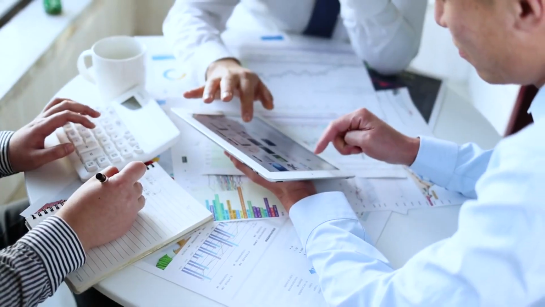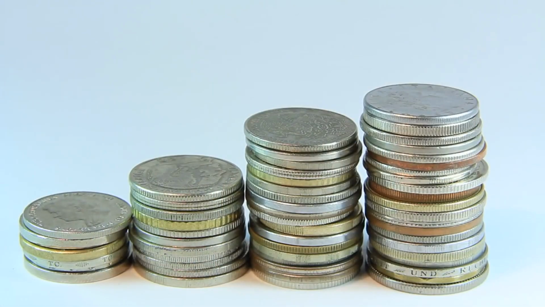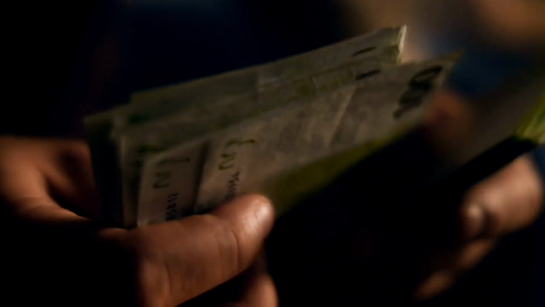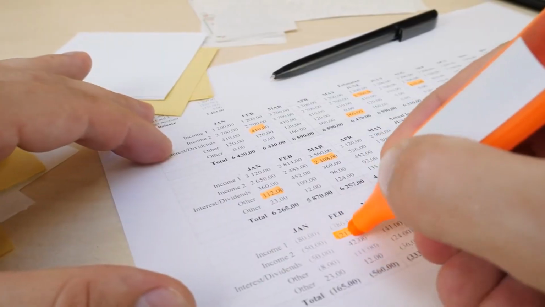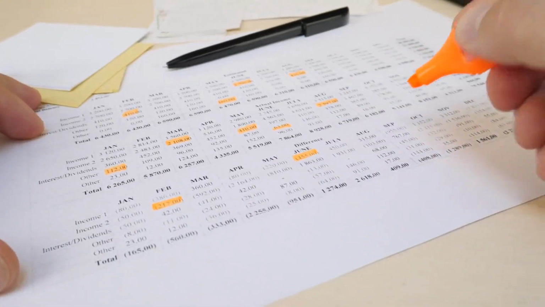Step 2. Set clear investment goals. Building a high-yield dividend portfolio starts with defining your financial goals. Consider the following questions. How much passive income do you need? Determine the monthly or annual income you want from dividends. For example, if your goal is $3,000 a month, you'll need $36,000 annually.